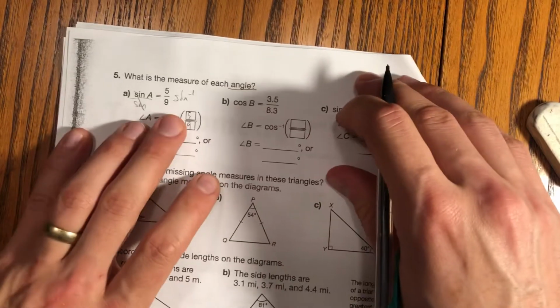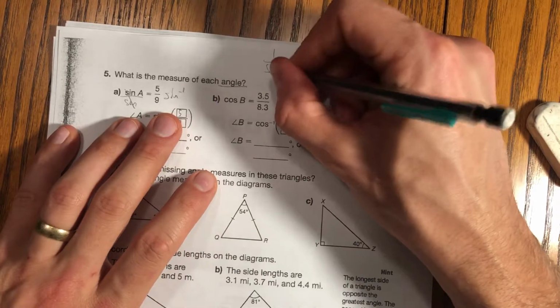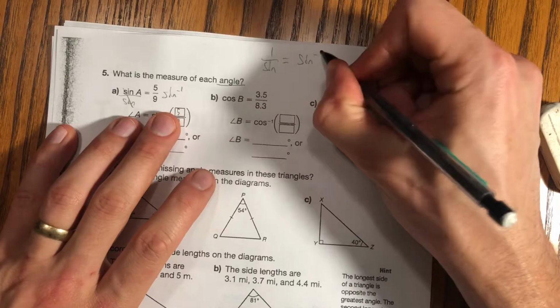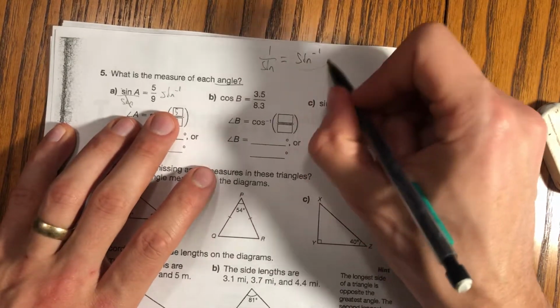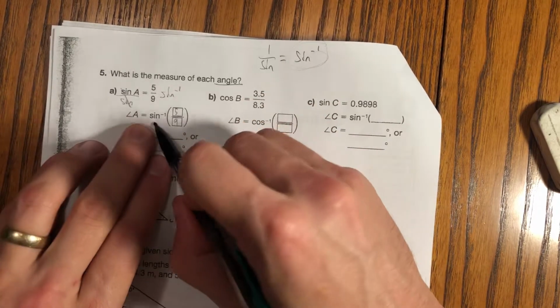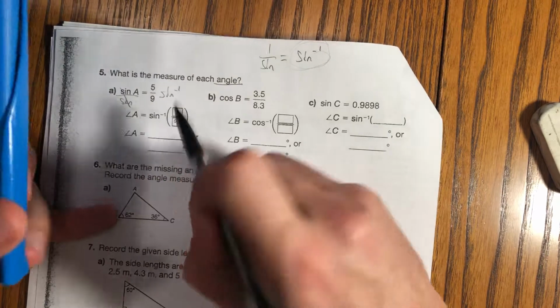That's kind of a math thing. So instead of having 1 over sine, they just made it sine -1. That means the same as that, which is what we did here, which just means that we can use sine inverse on our calculator to figure this out.